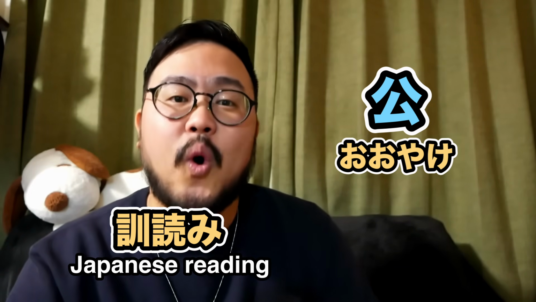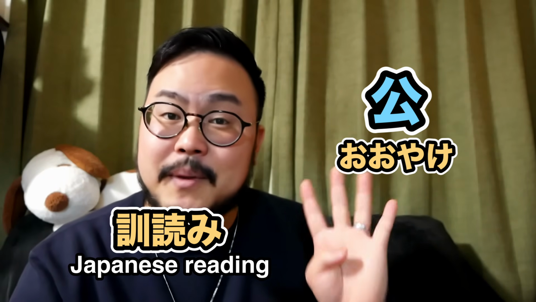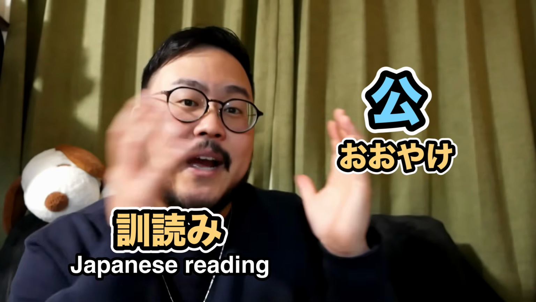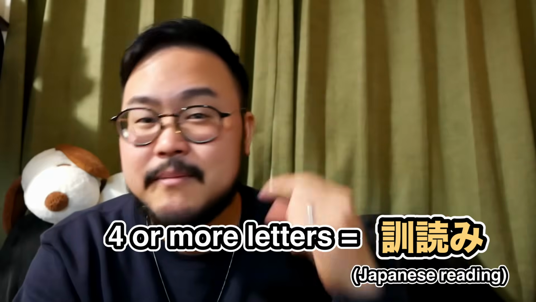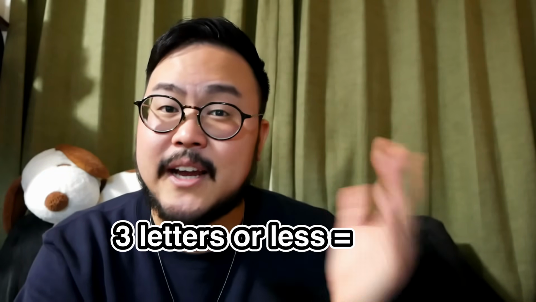For example, this kanji's kunyomi is oyake. Oyake is the kunyomi because it has 4 letters and it makes sense in Japanese. Oyake means public. And ko is 2 letters and it doesn't make sense in Japanese by itself. So that's onyomi. So if it's 4 letters or more for that reading, then that's kunyomi. 3 letters or less, then that could be onyomi.